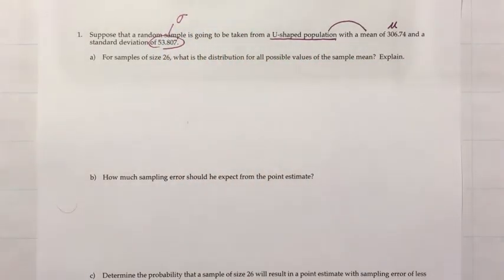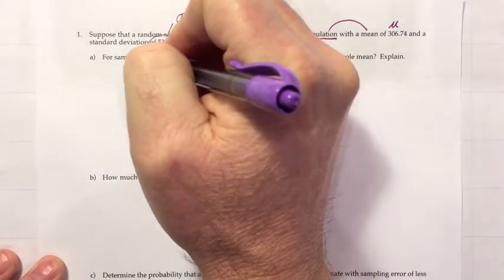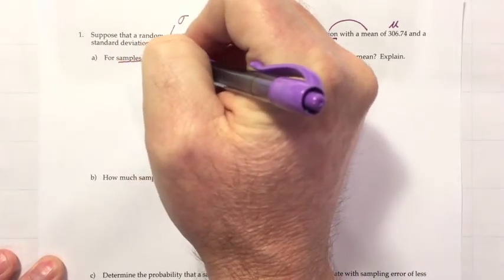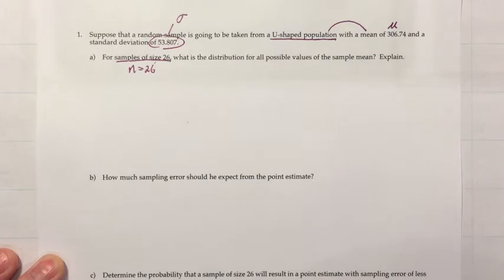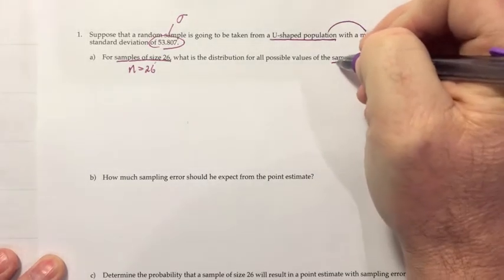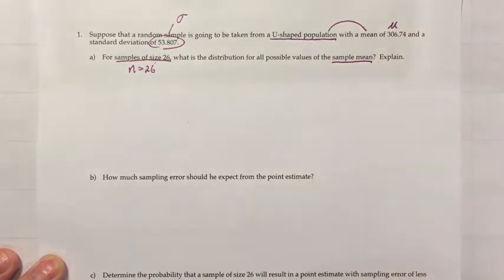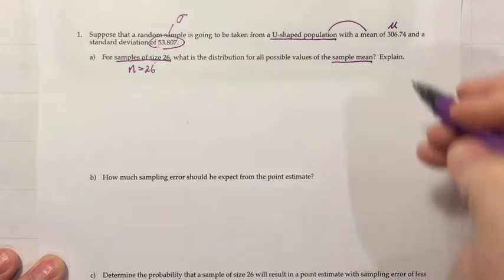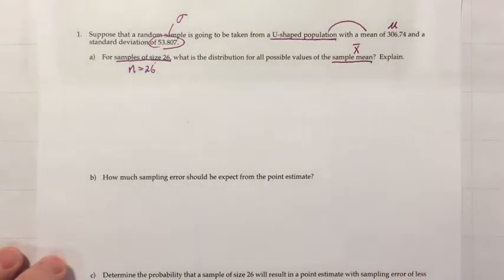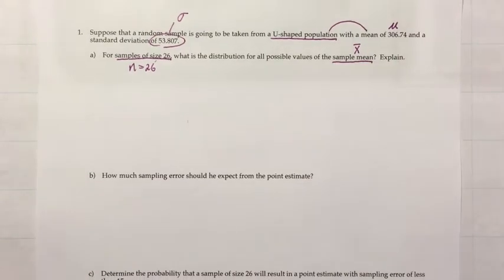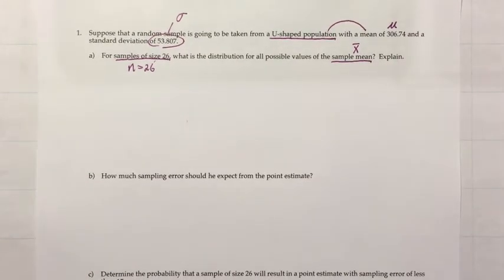Alright, and then on to their question. They tell us that we have a sample size of 26, so if that is a sample size, then that would be n, so n equals 26. And then what is the distribution of all possible values of the sample mean? If we're going to do the distribution of something, it's good to know what that thing is, so sample mean is x bar. So they're asking us to come up with the distribution of all possible values of x bar.